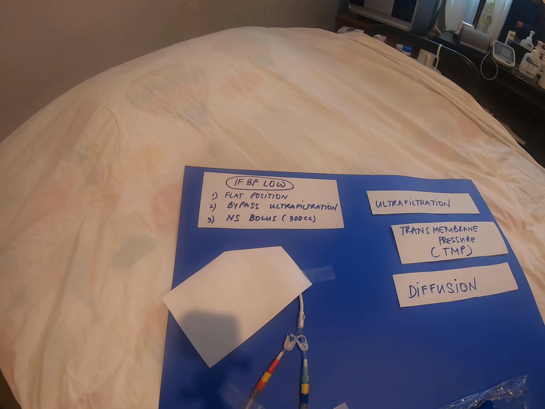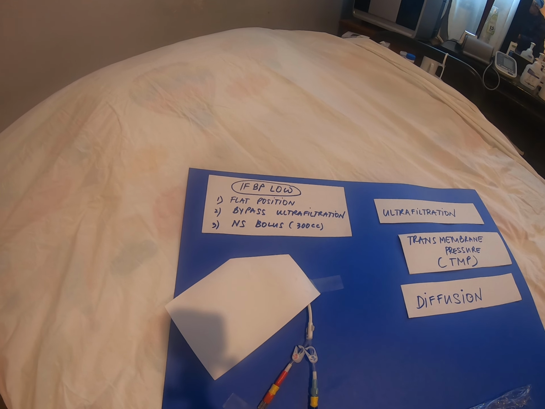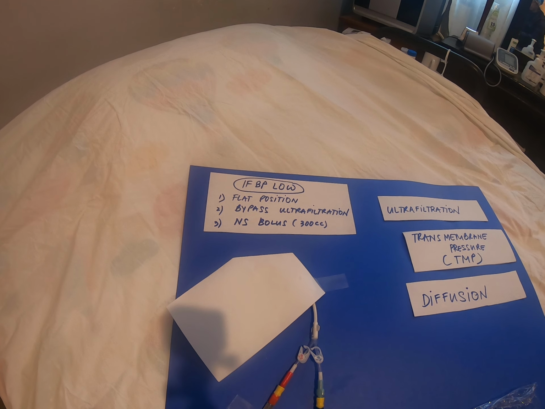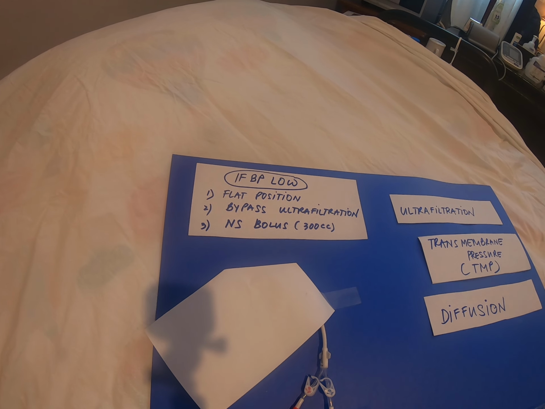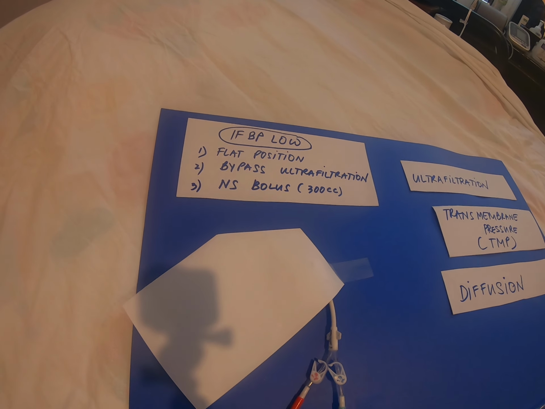So what happens if your patient's blood pressure is low? Let's say you started with a systolic blood pressure of 130, and suddenly you see that the blood pressure is like 100. Well, you will not see any symptoms yet. You don't wait for something to happen for sure. You have to put your patient in a flat position, and bypass the ultrafiltration, but the diffusion will continue. Now, in the event that these maneuvers fail, and the patient is getting symptomatic, then you start your normal saline bolus.